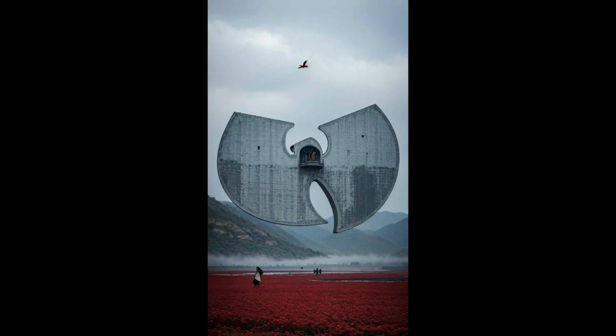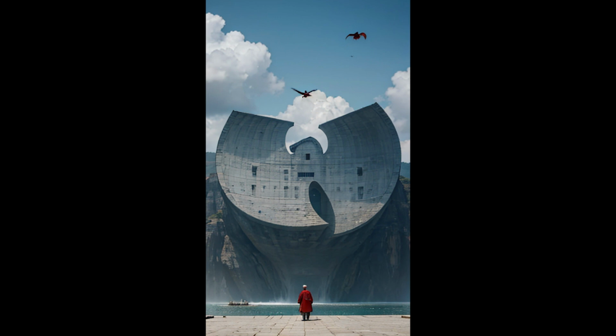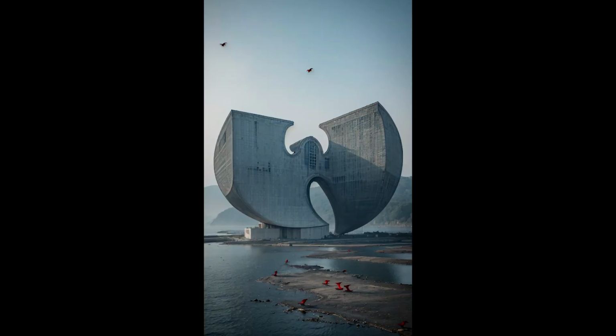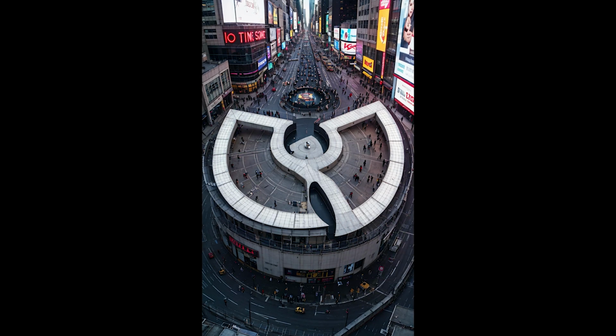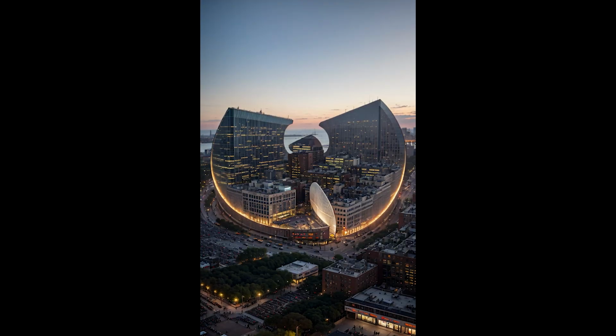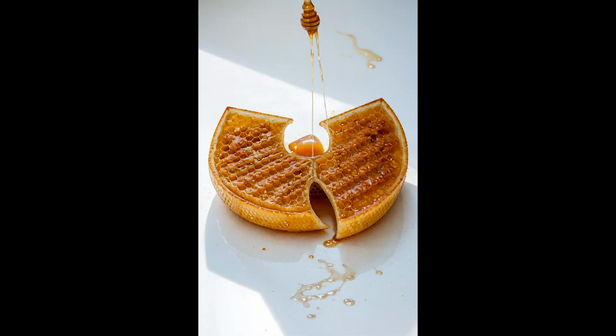It's Steve Tapia. Today I'm gonna teach you how to create these cool Wu-Tang logos in Stable Diffusion with Controlnet. Check these out. Super fun. These are really fun to create. I'm gonna teach you guys.